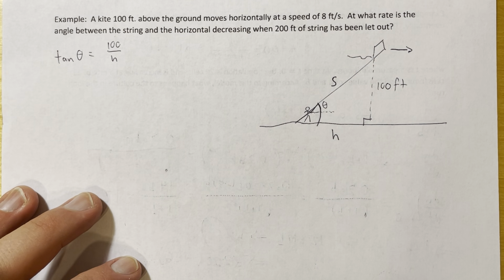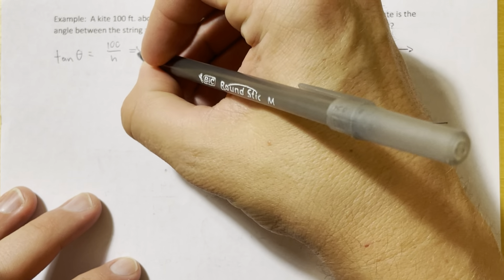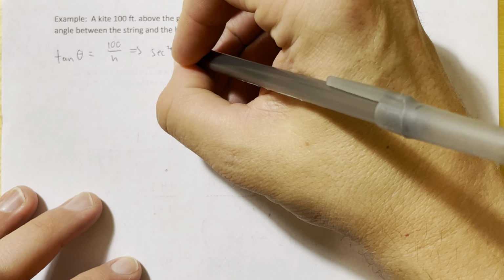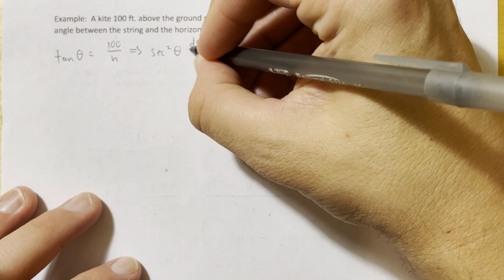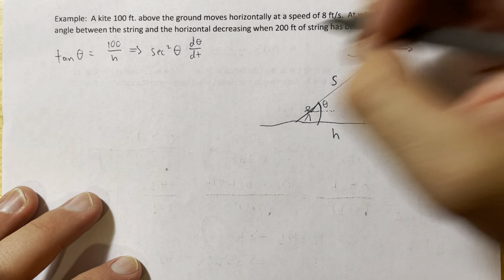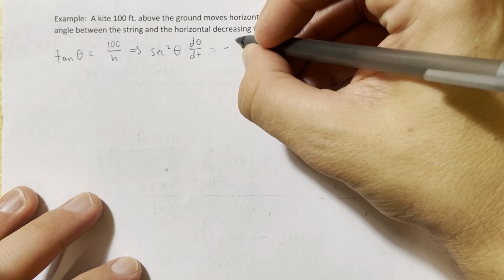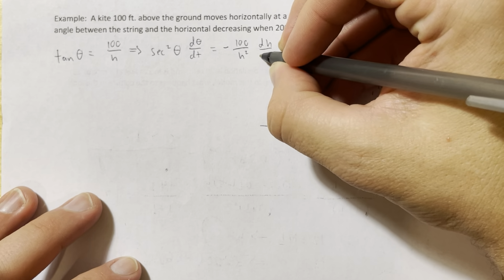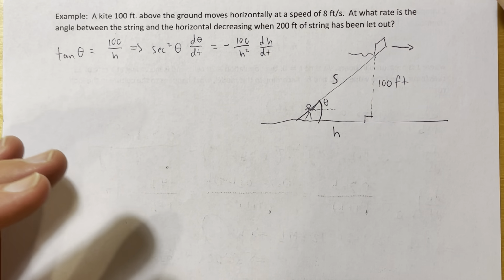Okay. Next thing I want to do is, as we've seen, differentiate both sides of this with respect to t. So tangent of theta, its derivative is secant squared of theta, but then I have this d theta dt that's going to pop out there. And that's the thing that we're ultimately trying to solve for. Over here I have 100 over h. Its derivative is negative 100 over h squared, but then I also need a dh dt to show up there.